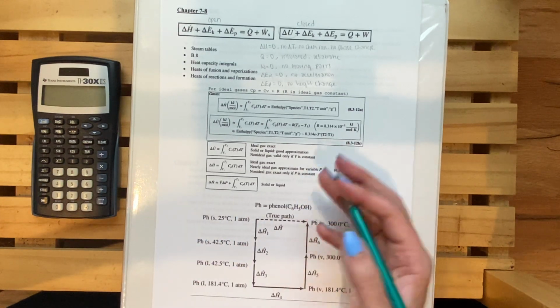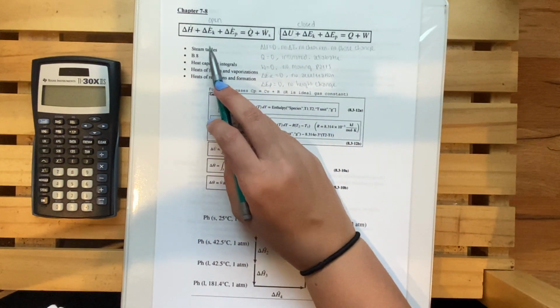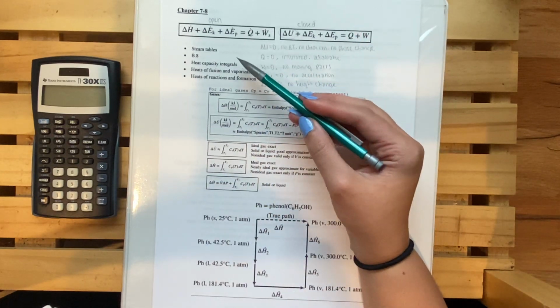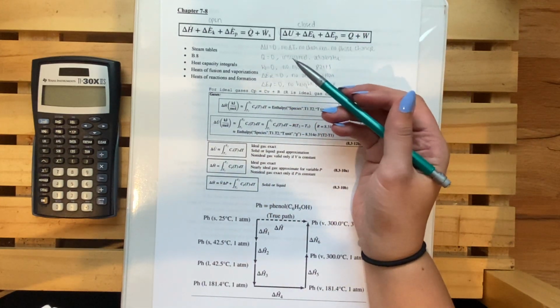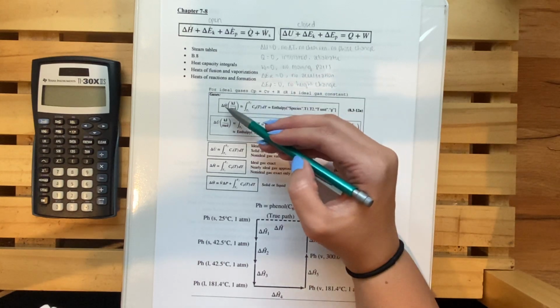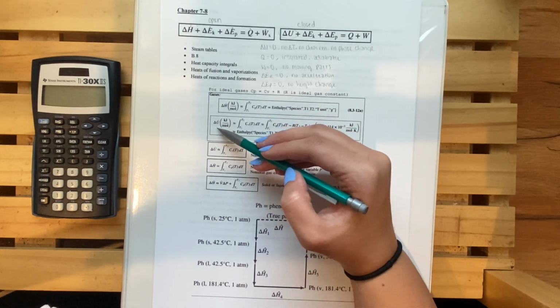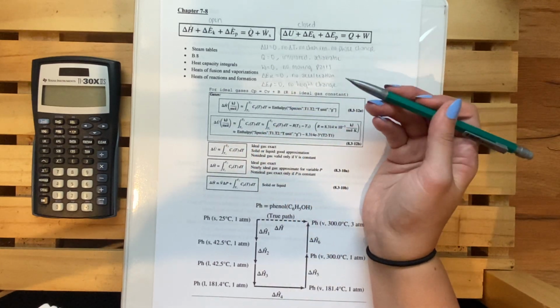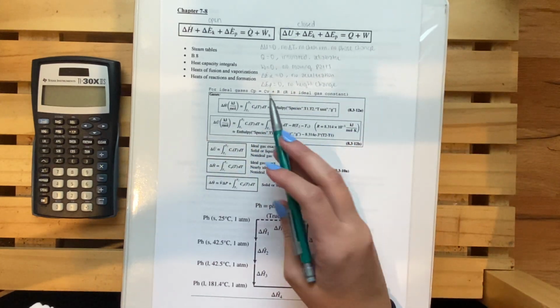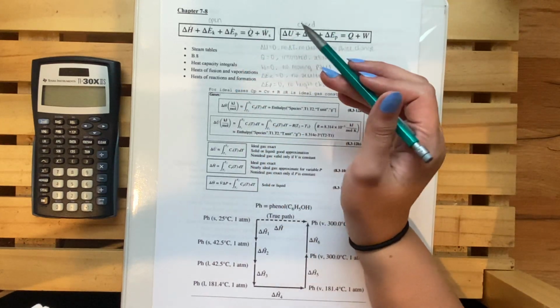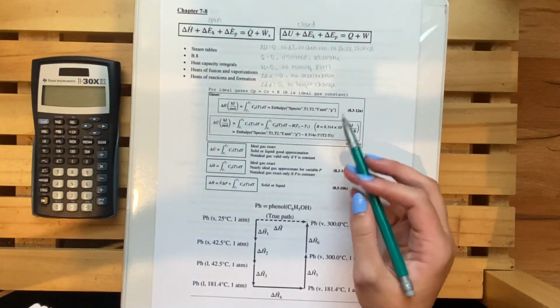And then I think it was chapter 8 when we started getting into the steam tables. It might have been chapter 7. But here we have the different ways to calculate delta H, so specific enthalpy, specific internal energy here, based on whether you are dealing with an open system or a closed system. And so here are the equations for that.